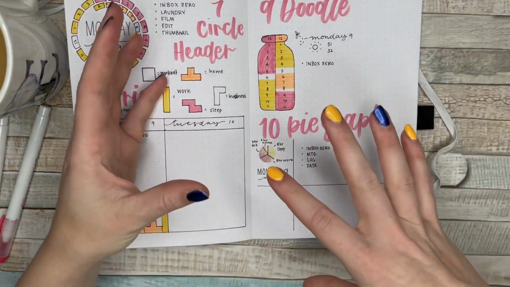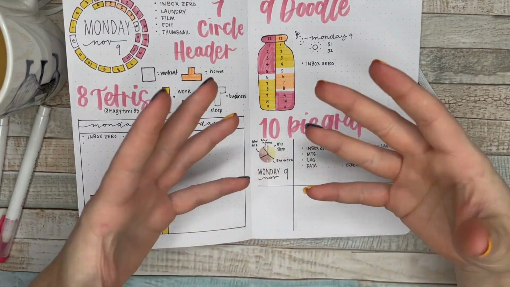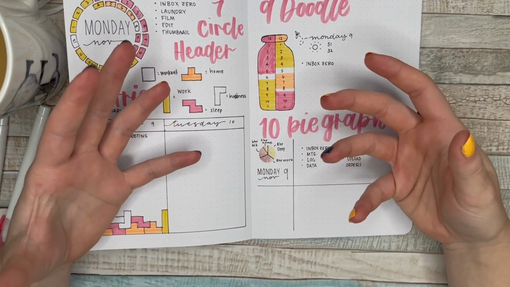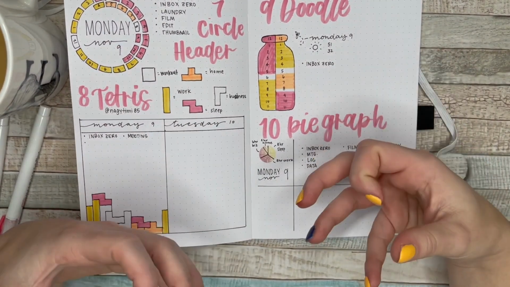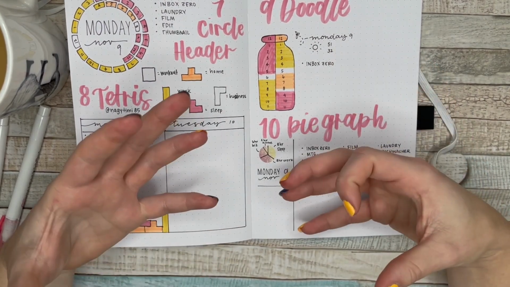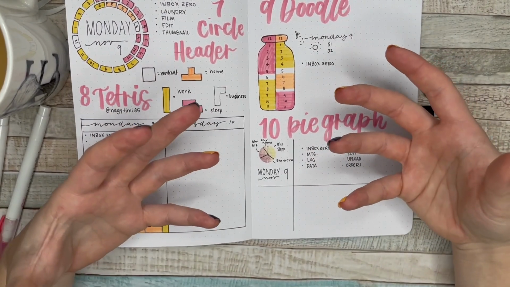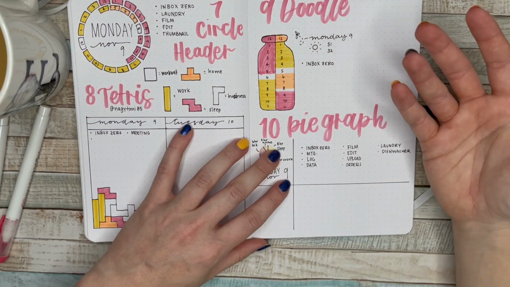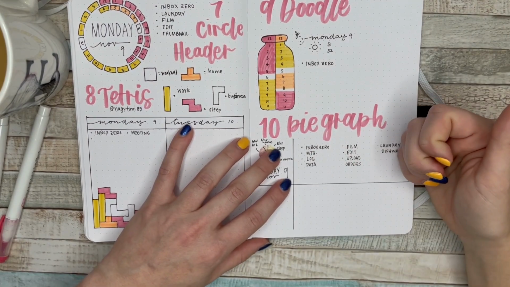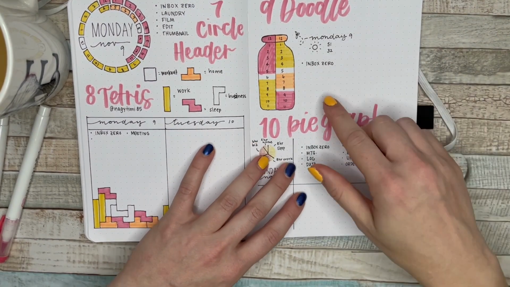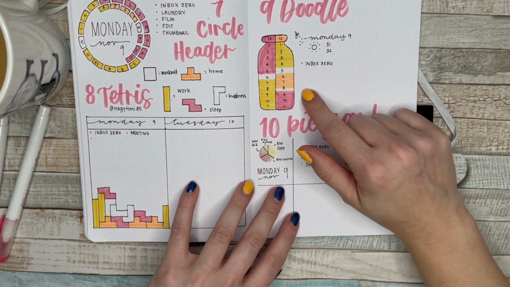So incorporating some doodles. So if you had a leaf, for example, if you were doing some sort of outdoor theme, you could do leaves, or you know, you could change it up. If you're doing cacti, then you could have sections in your cactus or something like that. So incorporating a doodle into your time tracker.